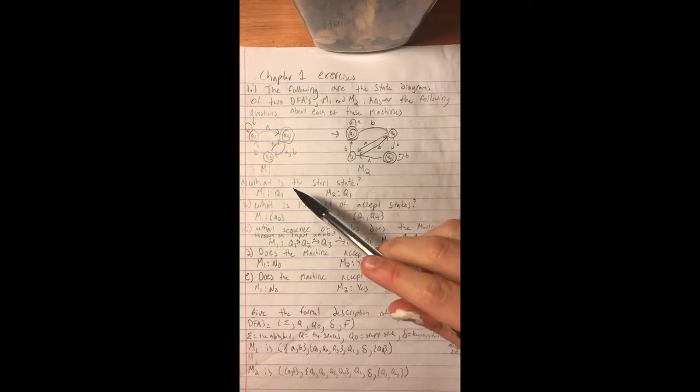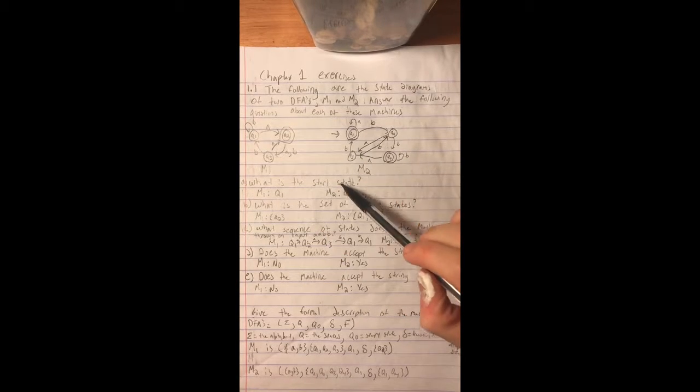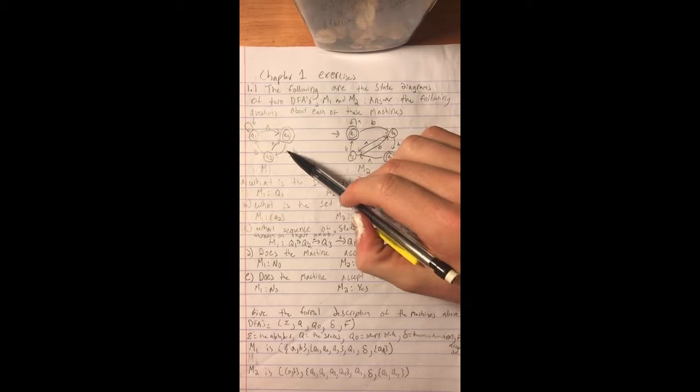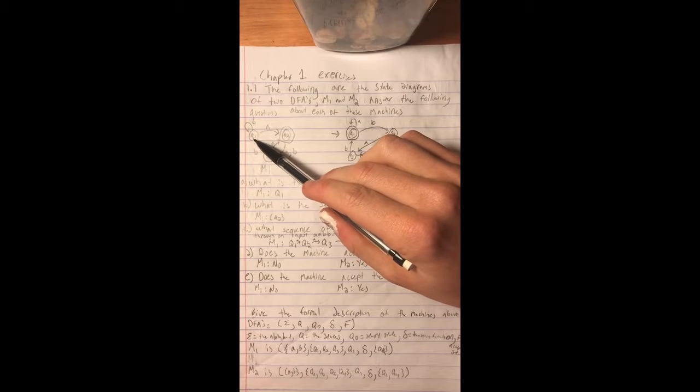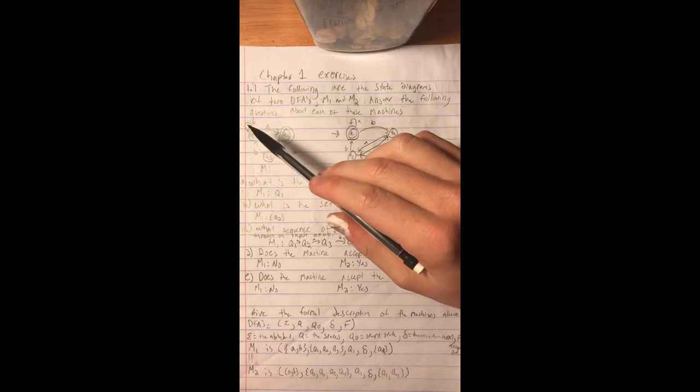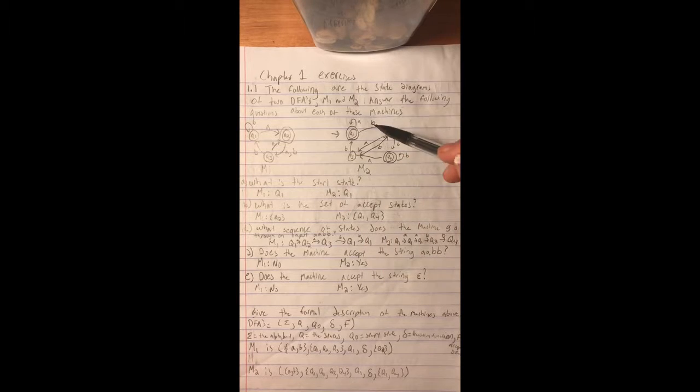Alright, so what's the start state? Q1 for both. What is the set of accepting states? Q2, Q1, and Q4. What sequence of states do the machines go through for input AABB? So it goes Q1 to Q2, Q2 to Q3, Q3 to Q1, Q1 to Q1. Then this one it goes Q1 to Q1 to Q1 to Q2 to Q4.